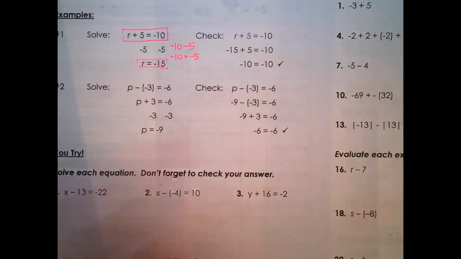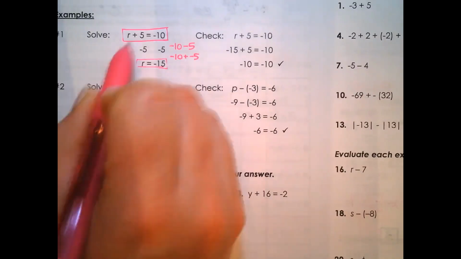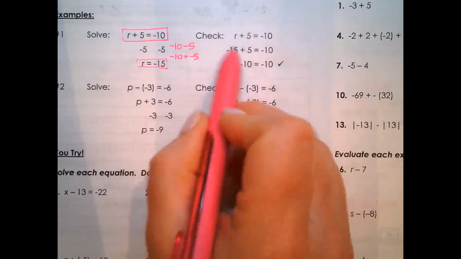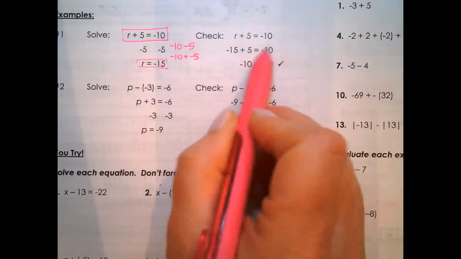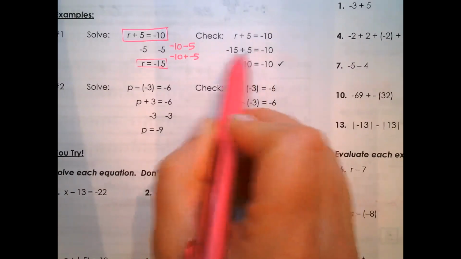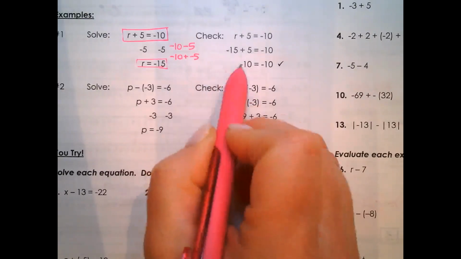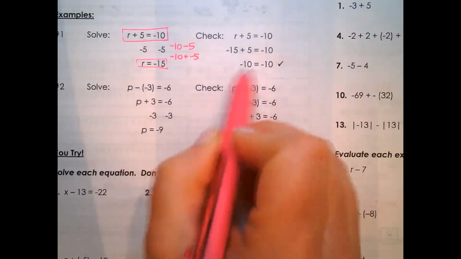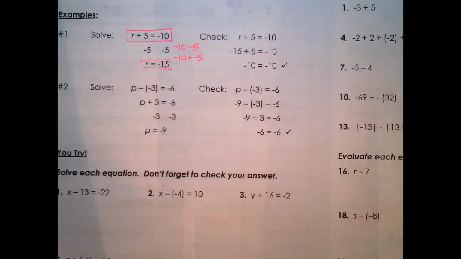Okay? And to check it, it works the same way that it did before. We're going to substitute. So the negative 15 goes in for r, which is what we did right here. And we add positive 5 to it, and we should get negative 10. Well, these are two different signs. So we keep the sign of the one with the biggest absolute value, which is here, and then we subtract. And since negative 10 is equal to negative 10, we know we got it right.